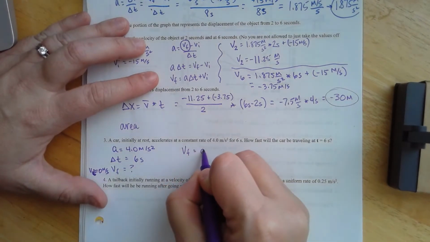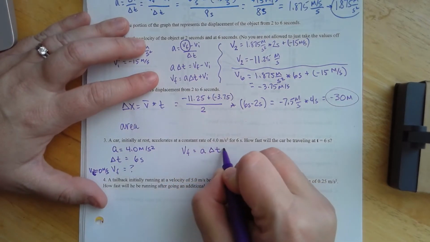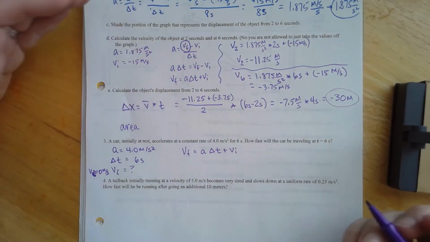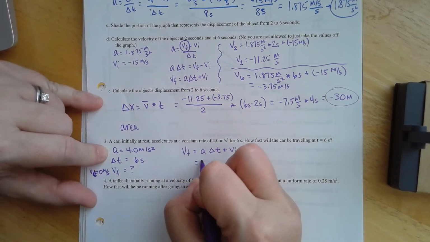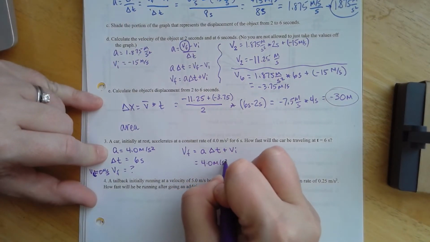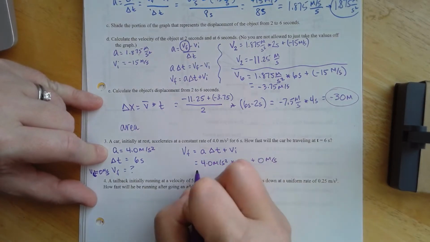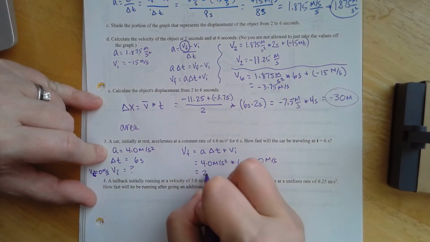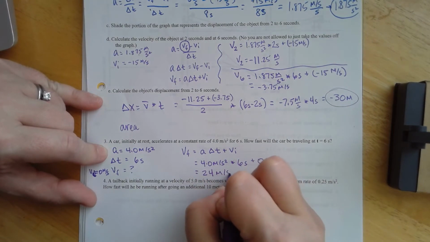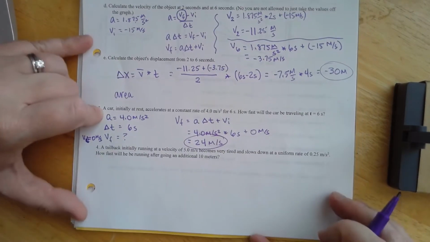So our final velocity is going to be acceleration times the change in time, plus our initial velocity, which was 0. Our acceleration here is 4 meters per second squared times 6 seconds plus 0 meters per second. So this is going to be 24 meters per second is our final velocity.